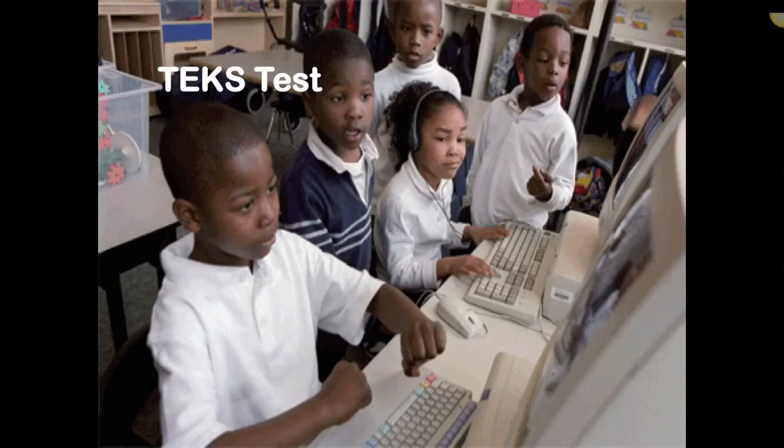And in Texas, we have the TEKS test. Actually, before it was the Texas Assessment of Knowledge and Skills test, so that was TAKS. But it's changed to the Texas Essential Knowledge and Skills test now this year, right?